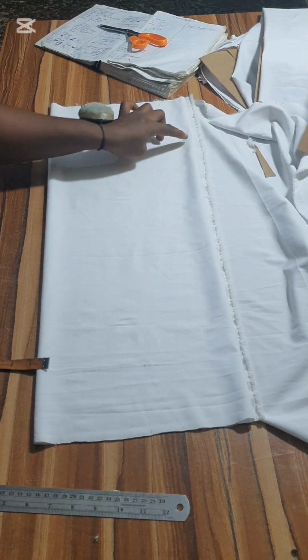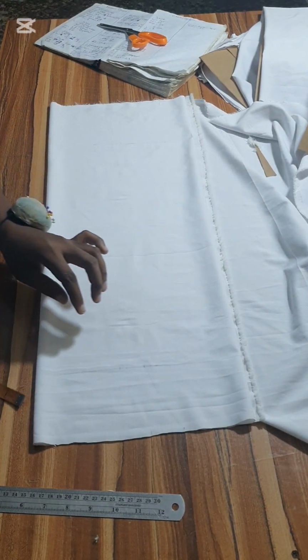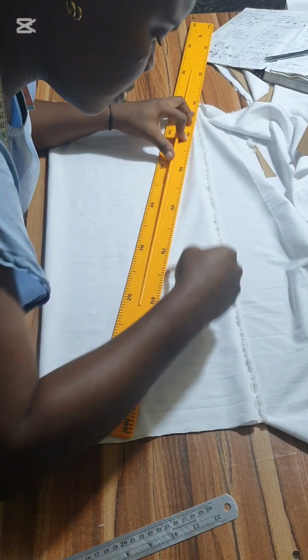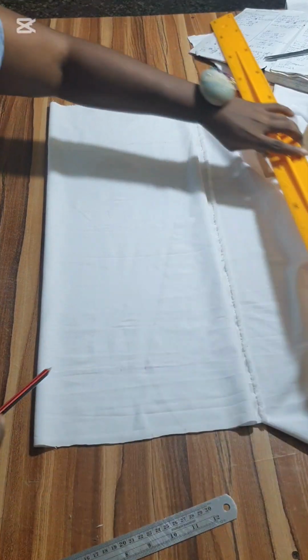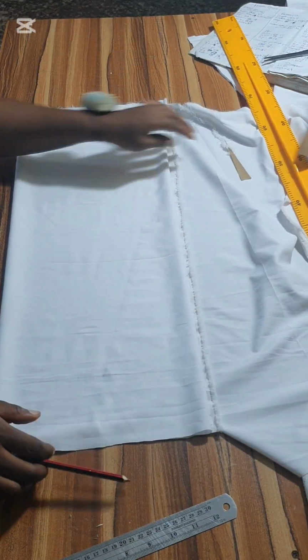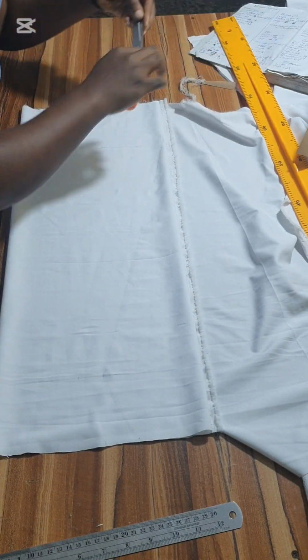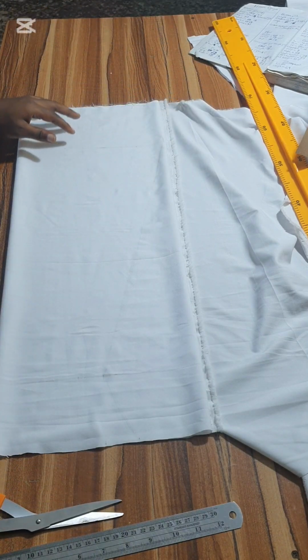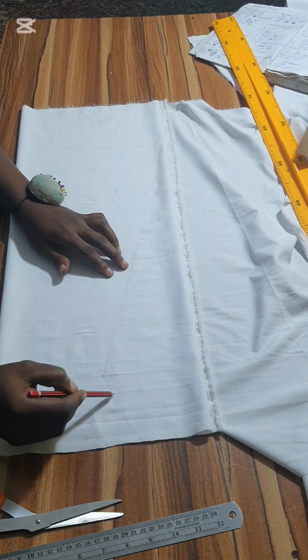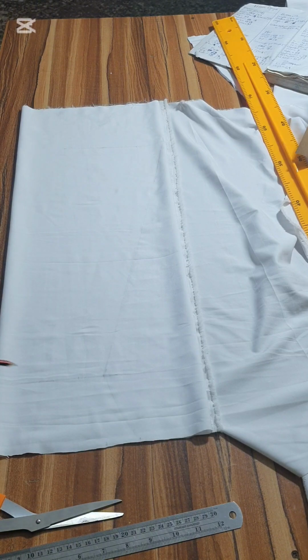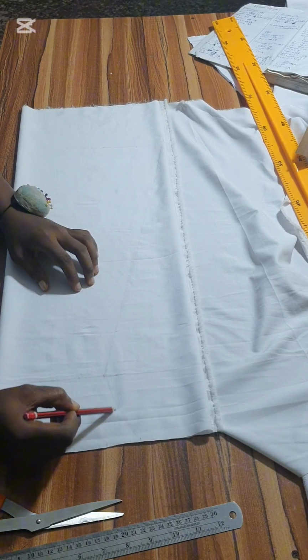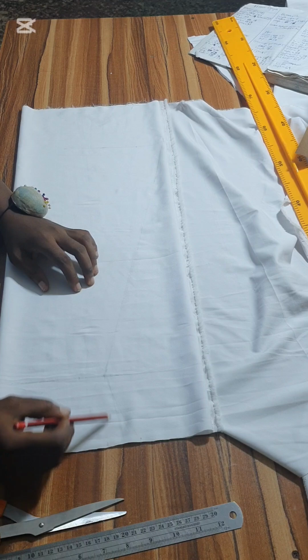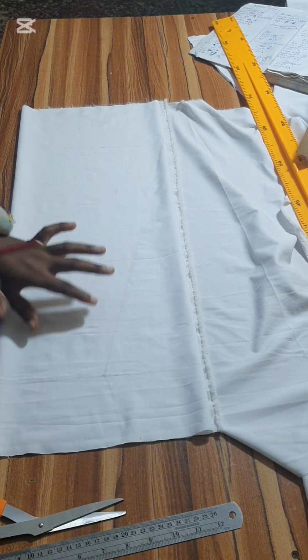Then from here I'll connect to this point with my long ruler. So connected down, this is how my sleeve will look on the lower part. I want to come in more here so the A shape won't be too much, so it looks firm around her arm.